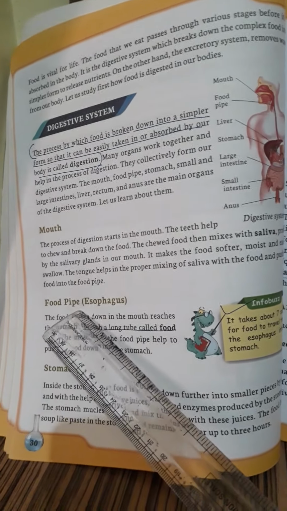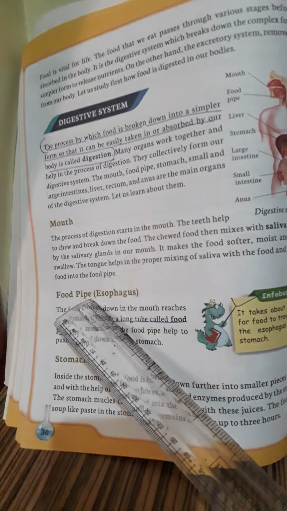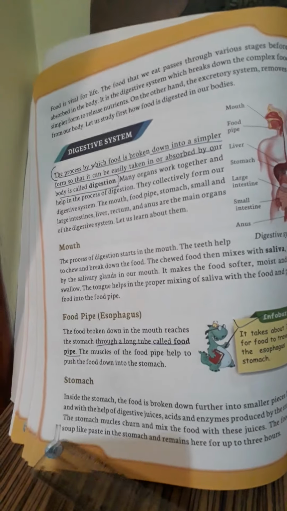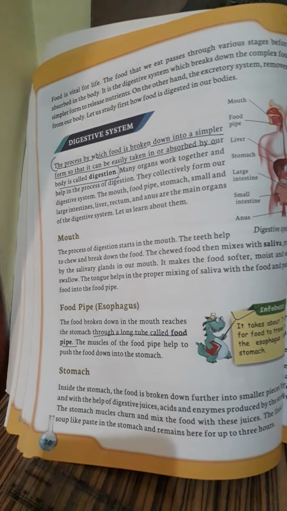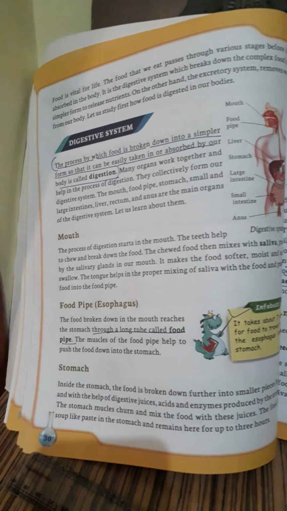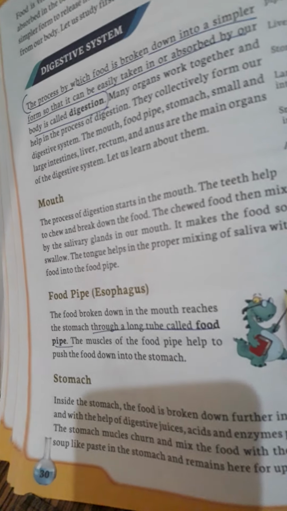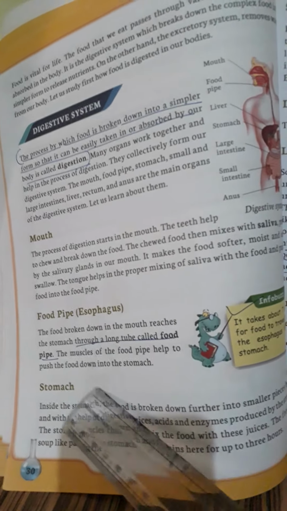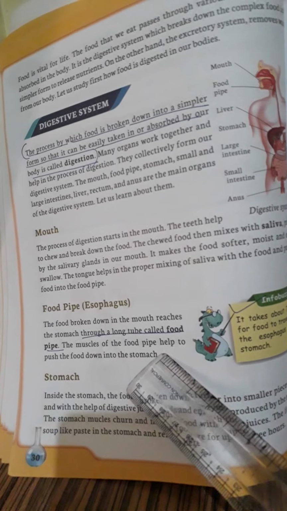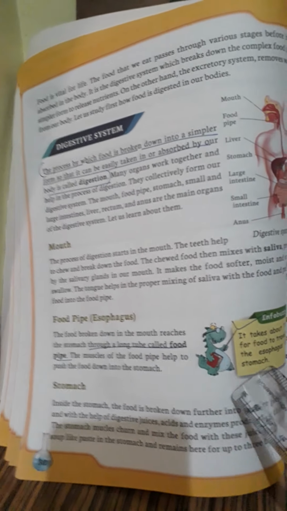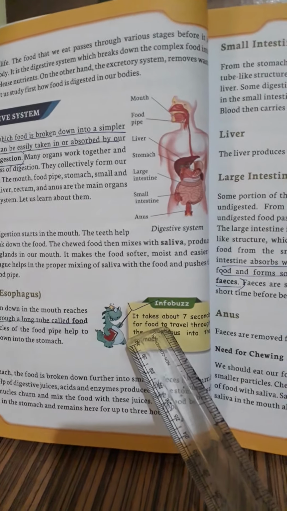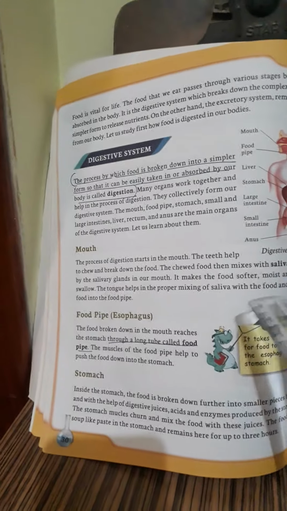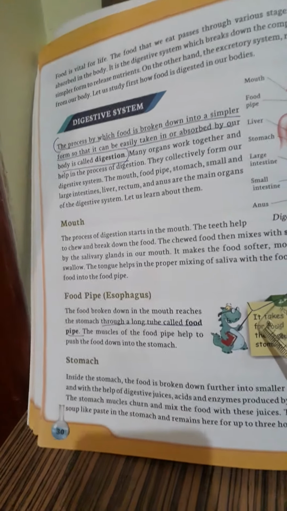Then coming to the next, food pipe. The other name of food pipe is esophagus. Food pipe is a long hollow organ which transports food from the mouth to the digestive system. You can underline here, a long tube called food pipe. The muscles of food pipe help to push the food down to the stomach. It takes 7 seconds for the food to travel through the esophagus into the stomach. Please underline. Then coming to the next part, that is stomach.